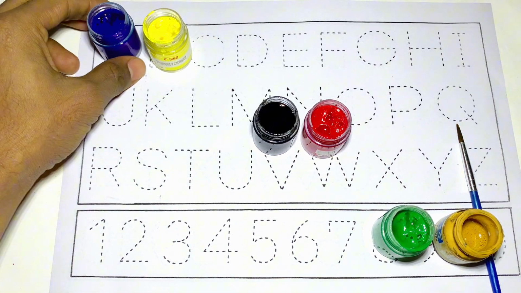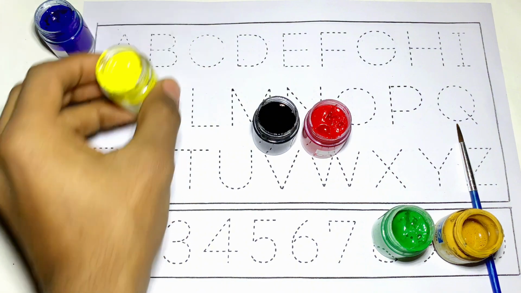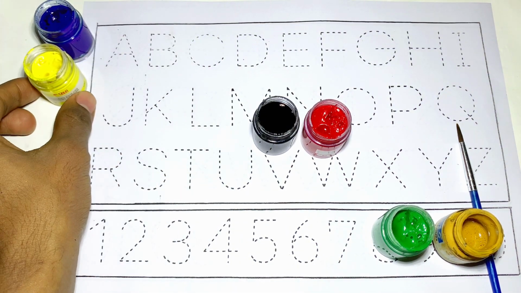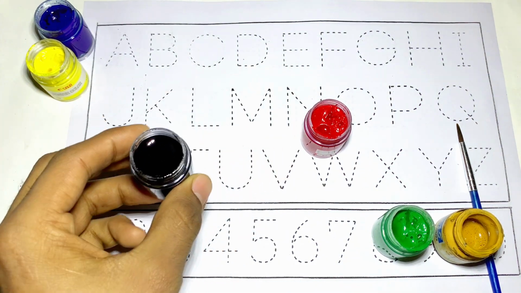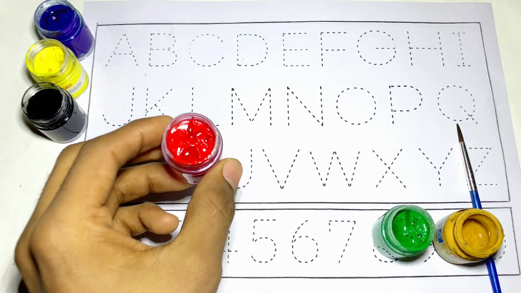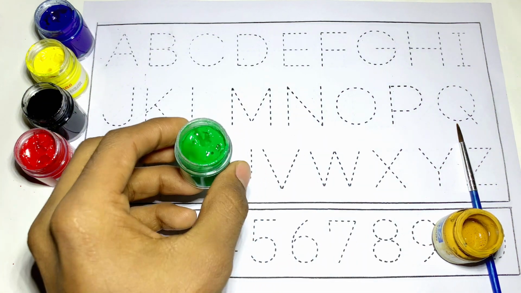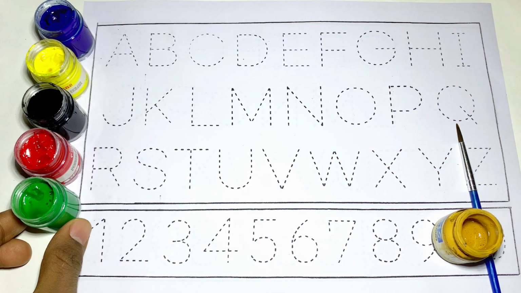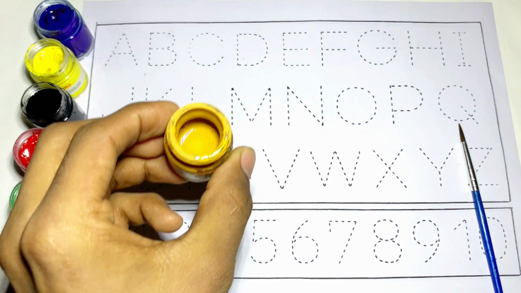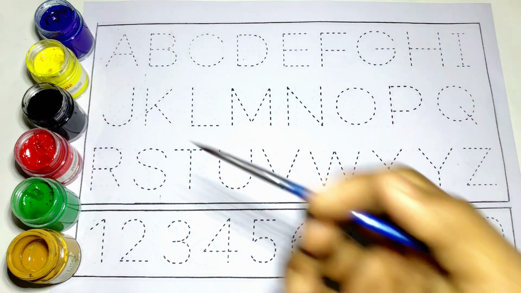Kids colors name: blue color, yellow color, black color, red color, green color, yellow color. Kids now coloring alphabets and numbers.